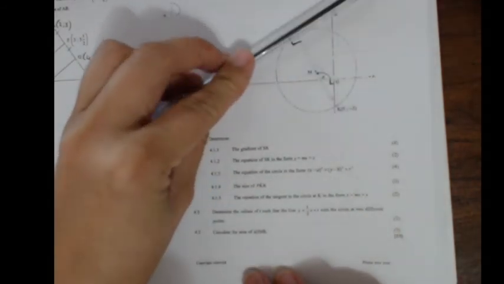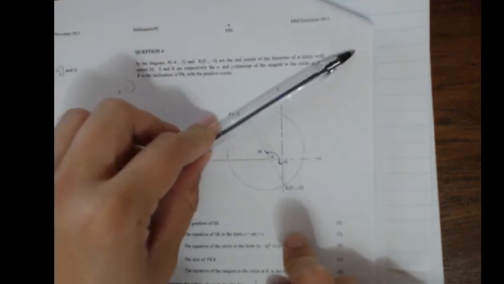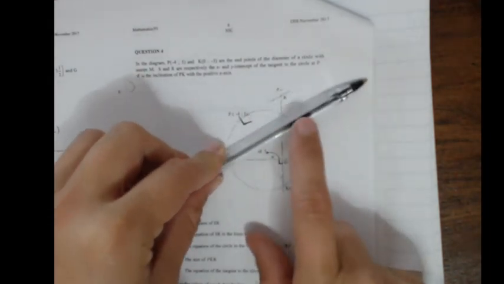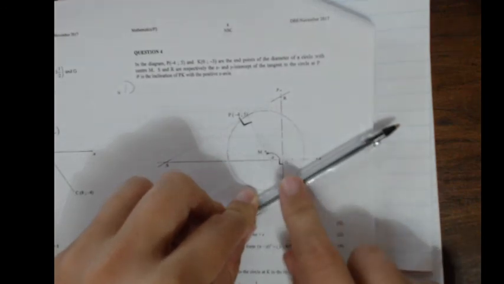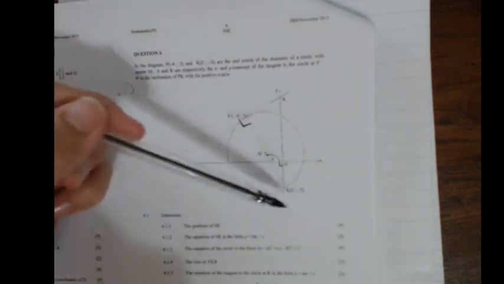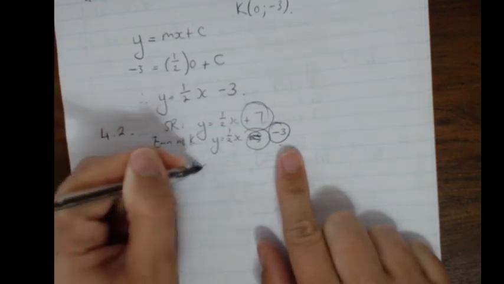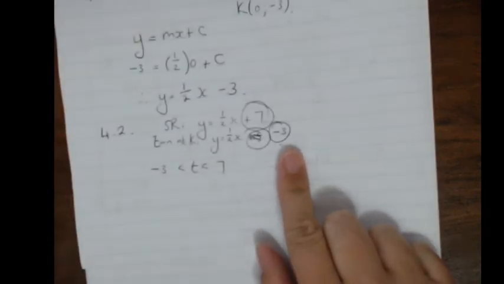Now there, it cuts the circle at 1. If I move this line up by adding to the c value, it's not going to cut the circle at all. If I move it down, it's always going to cut the circle at 2 points until I move it down to there where it cuts the circle at 1 point, and then if I move it down further, obviously it's not going to cut the circle. So where it cuts the circle at two different points is between those lines. So the t must lie between those two values. T must lie between -3 and 7.